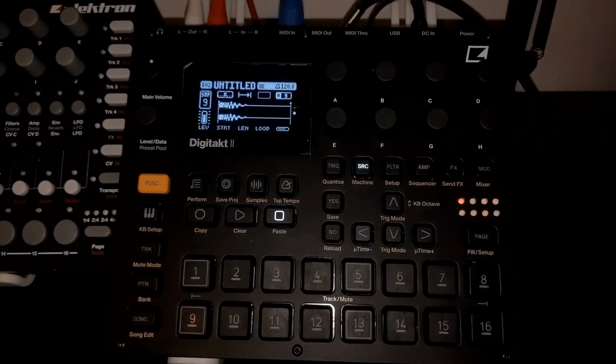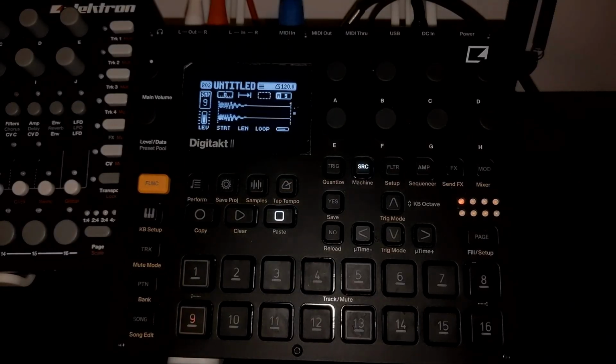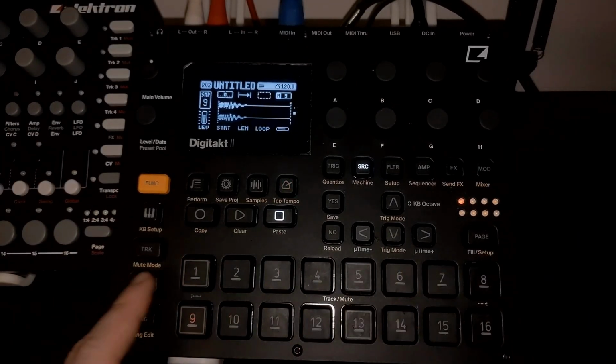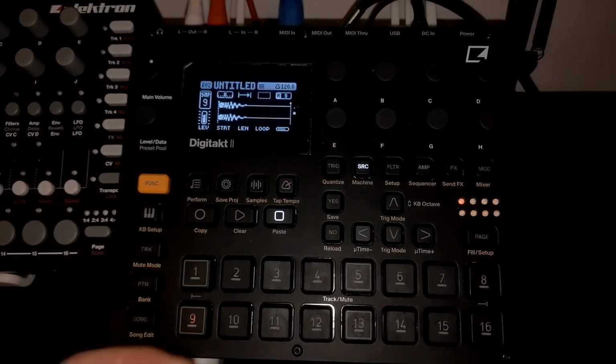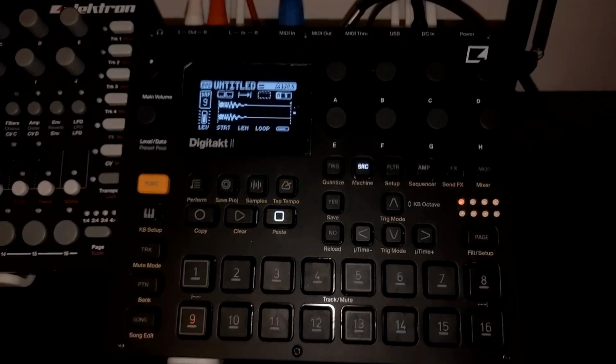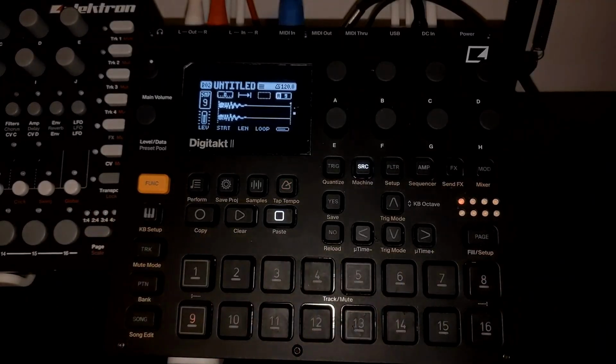Okay, so I'm just going to show you how to get into the new feature of slicing on the Digitakt. So the first thing you want to do is come down to a channel you want to put the slicey thing in. It's a feature that allows you to put in loops, and it automatically slices them up and lets you play the different parts of the loop like on a keyboard or something.